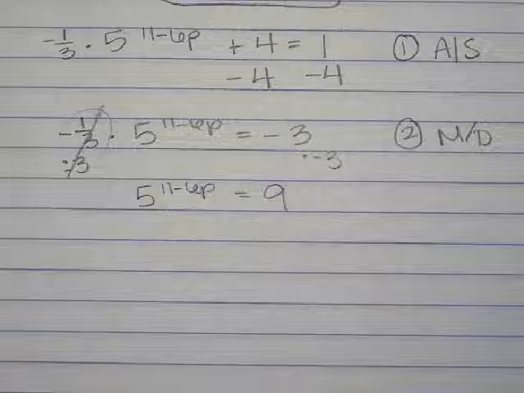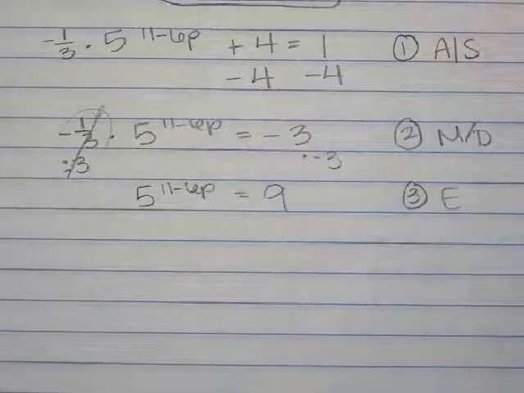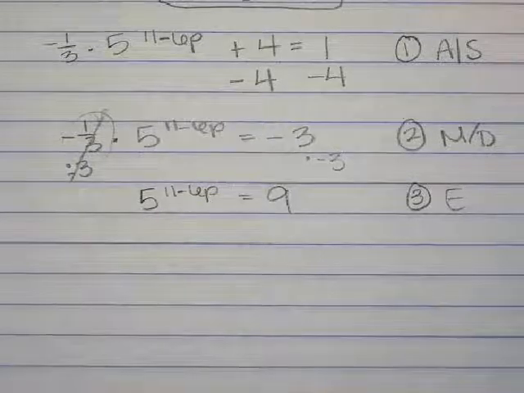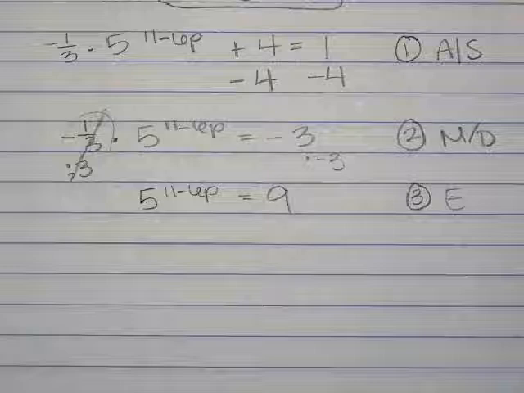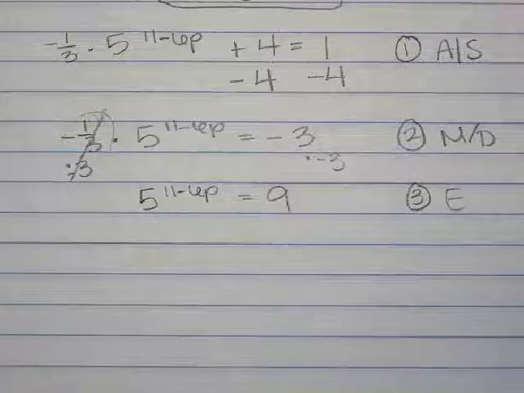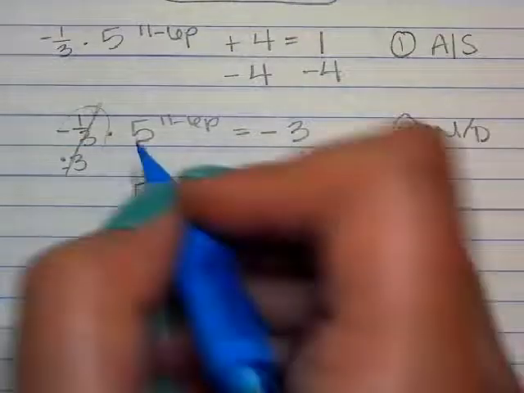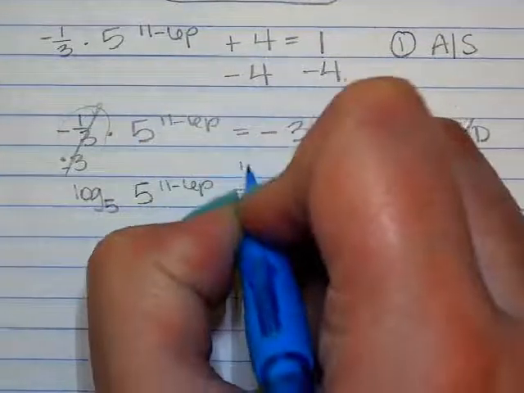Okay, so the next step is our exponential step. So we are saying somehow we are introducing an exponent, or we are getting rid of an exponent, or we are doing something to bust into an exponent. And that's what we're doing here. We need to get rid of the base so we can get to the exponent, which means we have to log base 5. Log base 5.